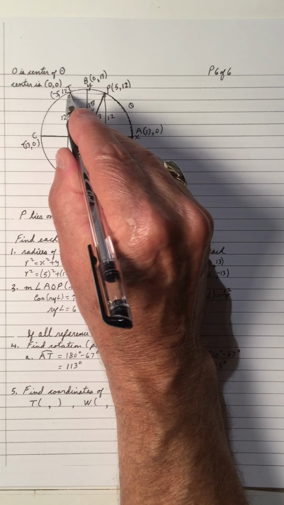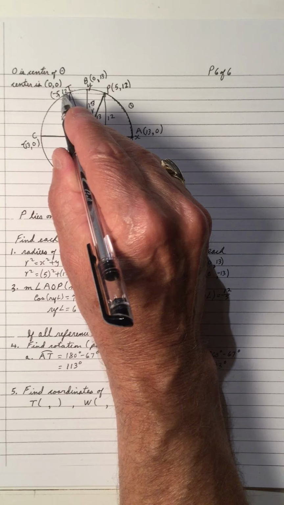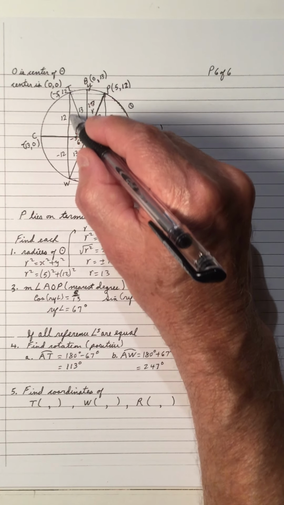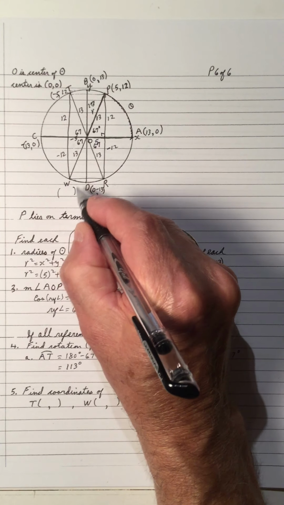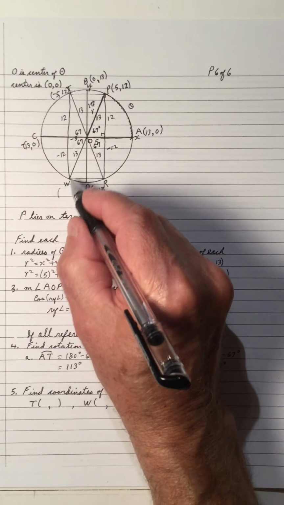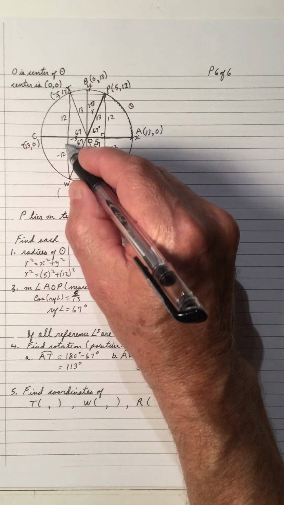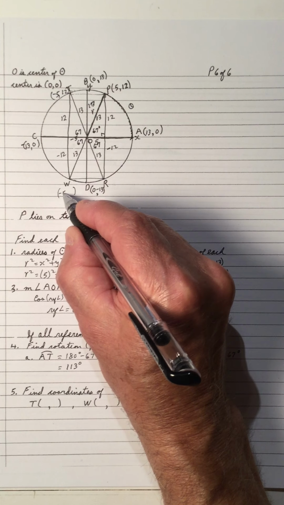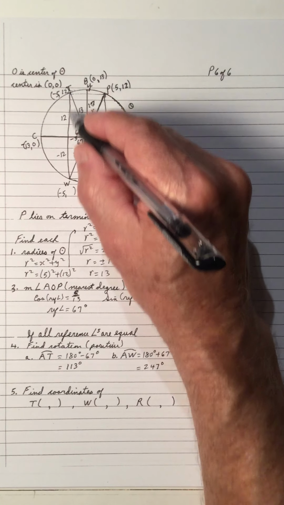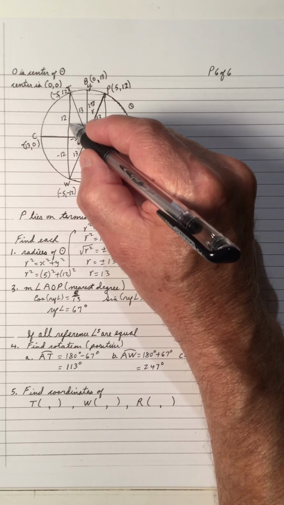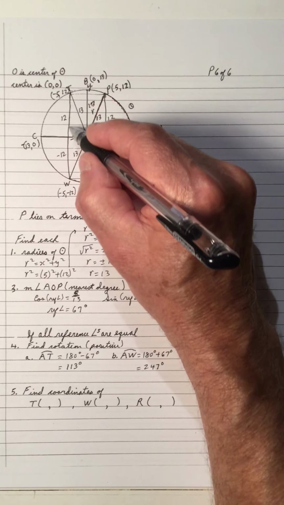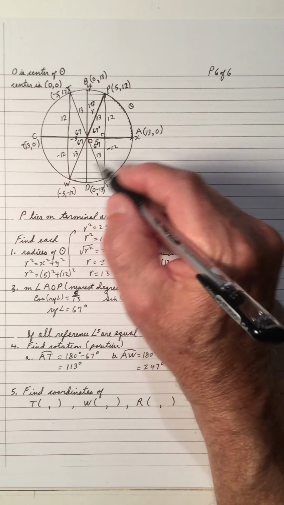Notice moving it here, the X is negative, but the Y is the same height. When you move down through here, the X is the same, and the Y is the opposite. So moving on down, the -5 is the same, X is the same, Y changes.